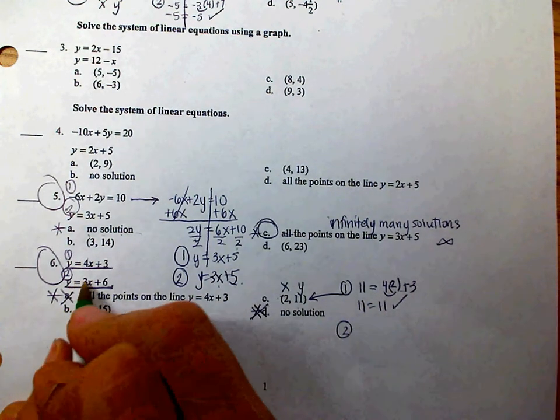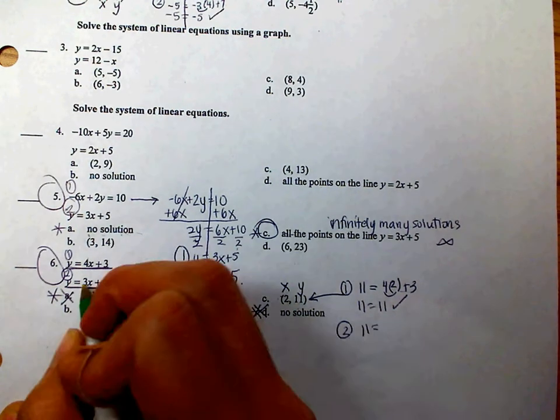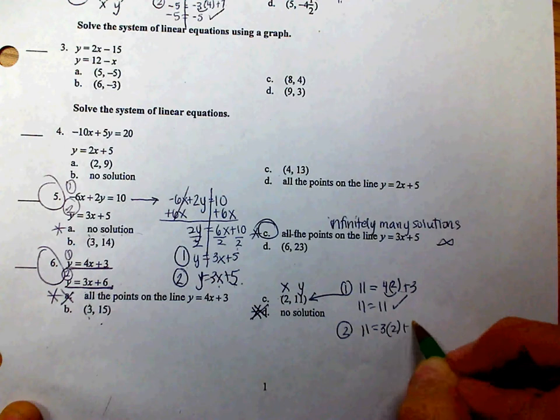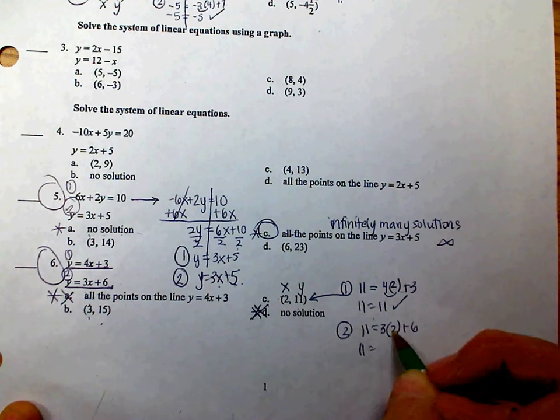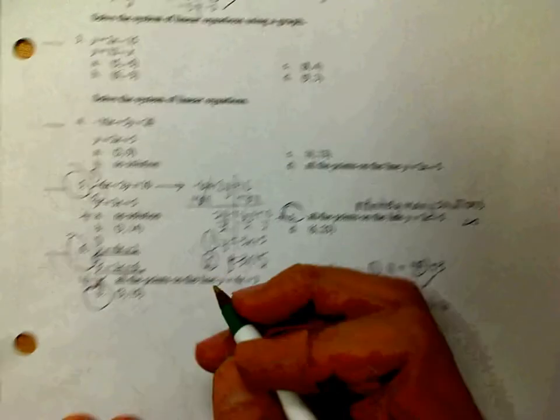Y equals 3x plus 6. So y is substituted by 11, and then 3 times 2 plus 6. Well, 3 times 2 is 6 plus 6 is 12. That's not it, so it's got to be B. And if you want to check, you can. So I'll check for you.